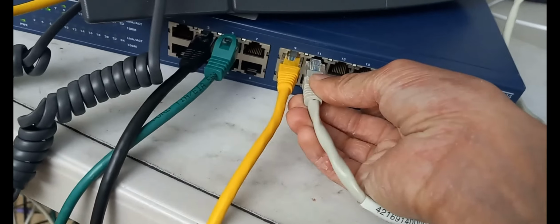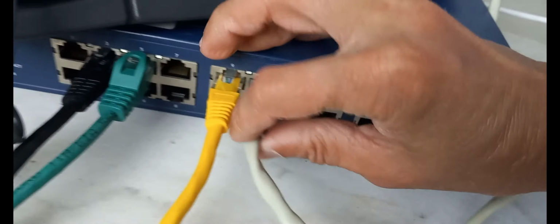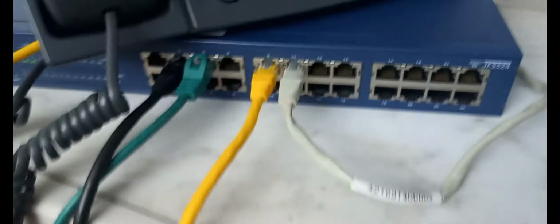And now what you need to do is plug this back into your network switch. Connect it to an Ethernet switch which has FreePBX. Slap it in here. There you go, and now registering.